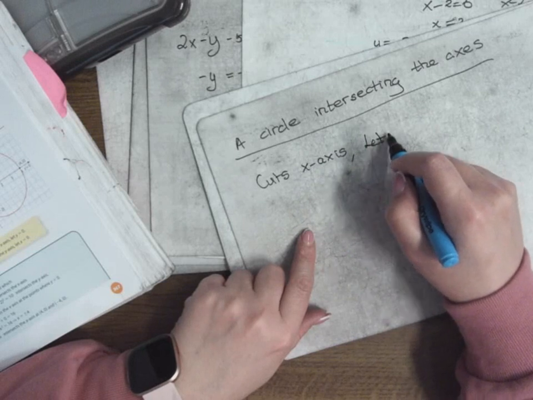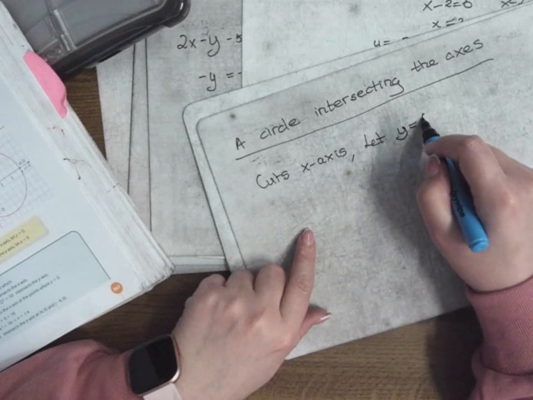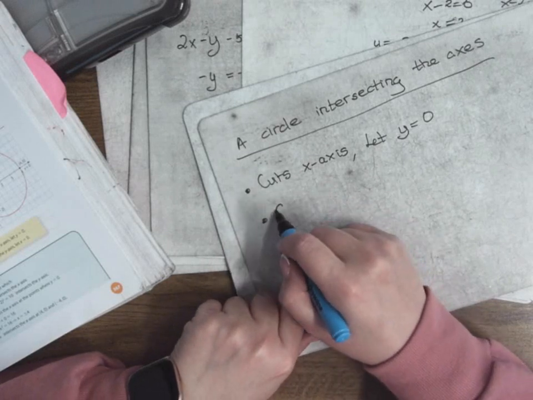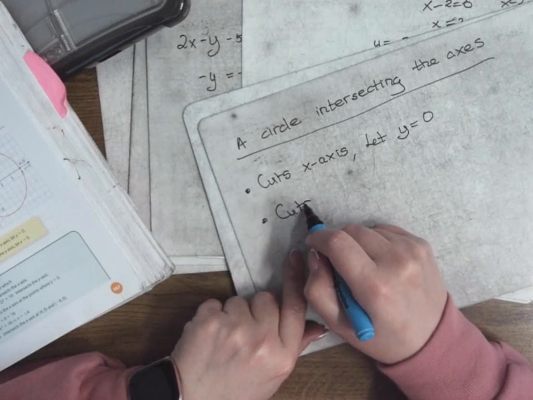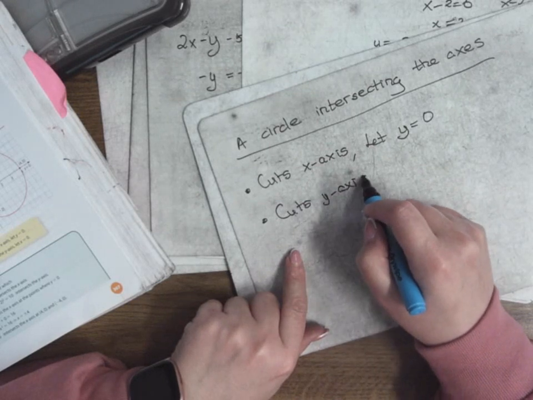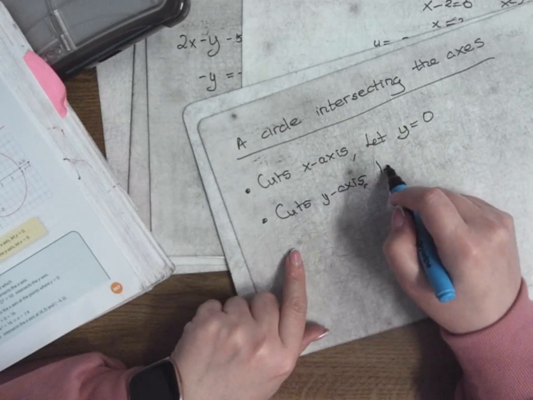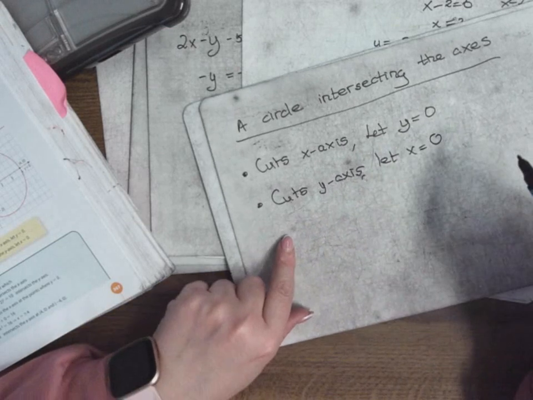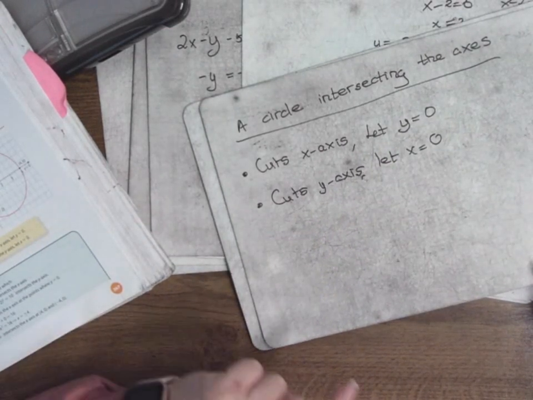We did this with the line. And if you want to know where it cuts the y-axis, what will I do? Let x equal 0. So we've seen these rules in the line when we did coordinate geometry of the line. Now we're going to just apply them to a circle.